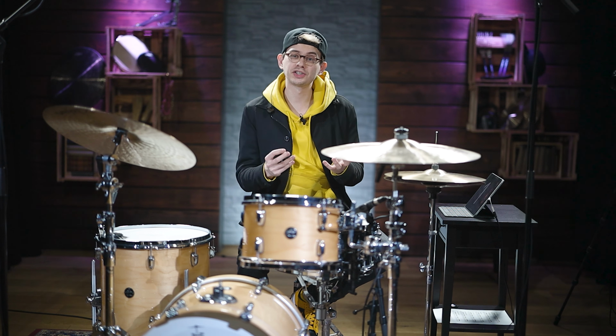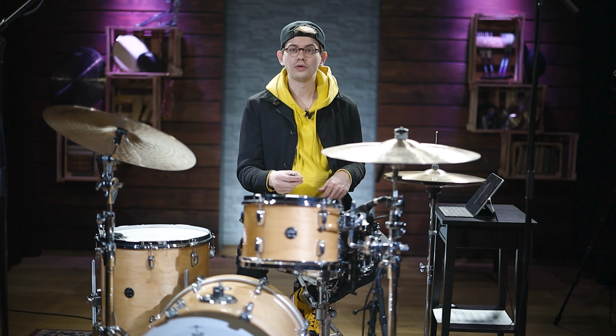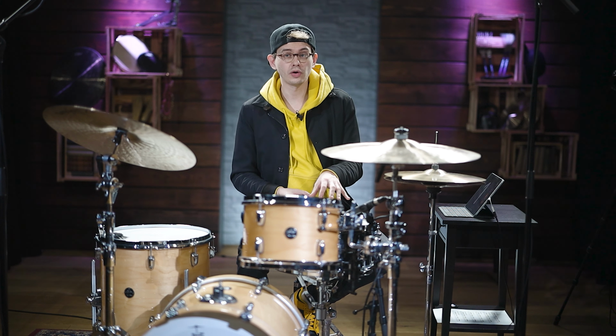And we can add texture by changing the orchestration. And in this step, my suggestion is to play the rim of your tom instead of the hi-hat and play the ghost notes on the hi-hat instead of the snare drum. And this gives the groove a whole new meaning and a total different soundscape. So let's take a listen.